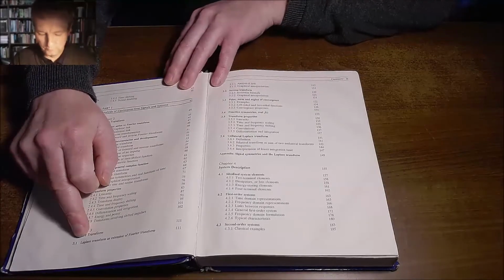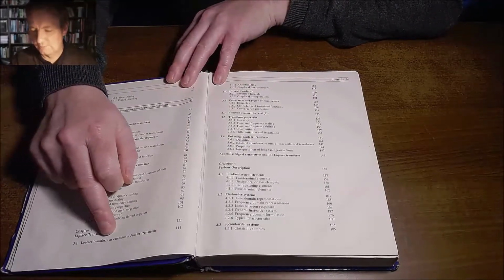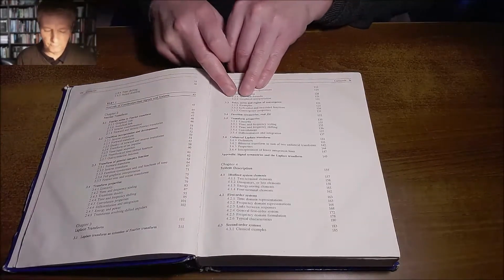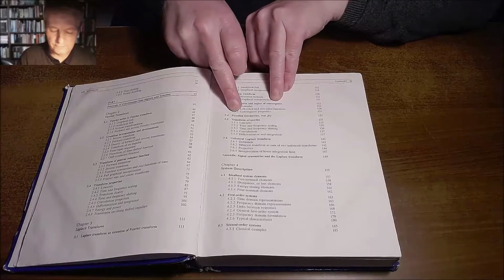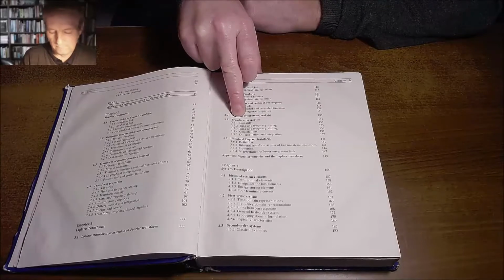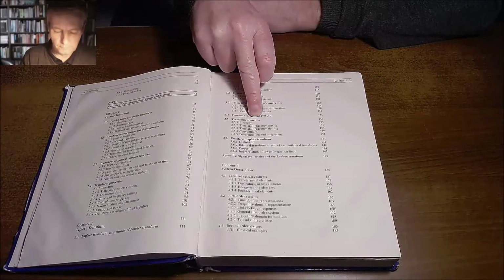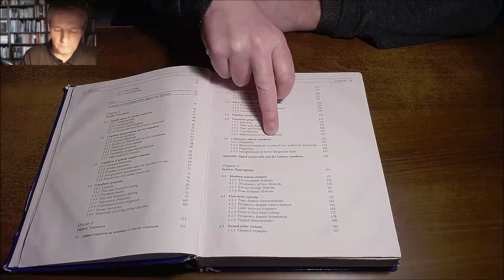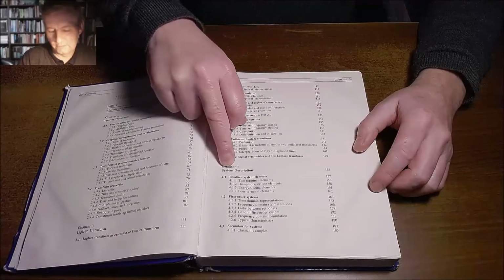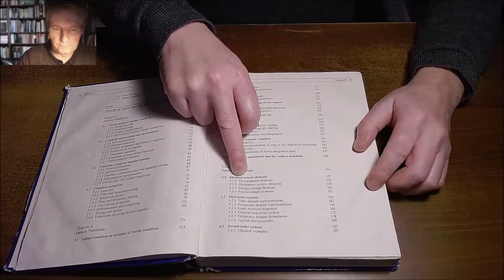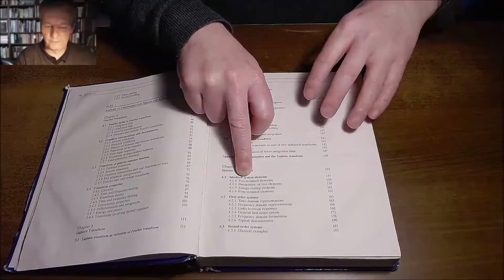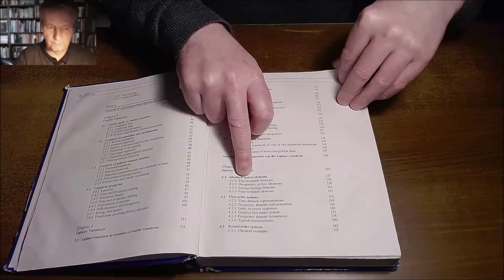It goes on to the Laplace Transform as an extension of the Fourier Transform, the Inverse Transform, Poles and Zeros in regions of convergence, Function Symmetries, Transform Properties, Unilateral Laplace Transform, and then system description. I'll leave you to read through the contents here, or you can pause the video if you want to read through some of these.